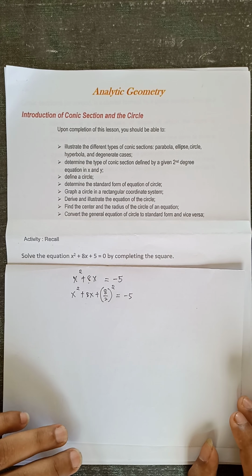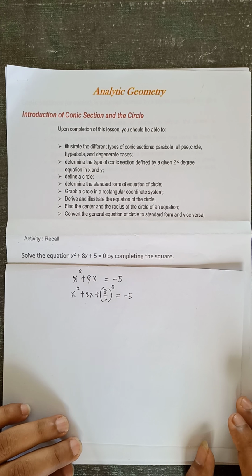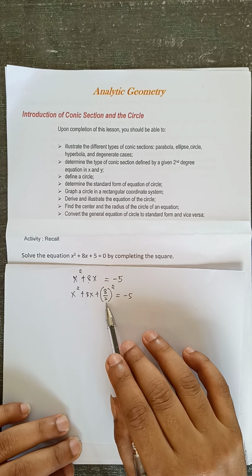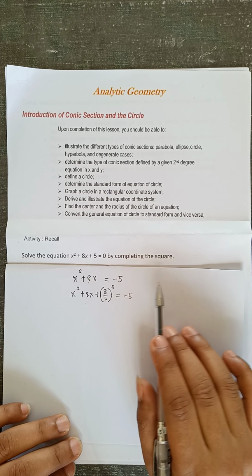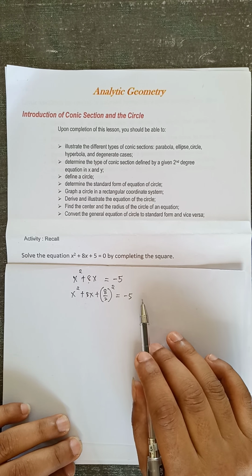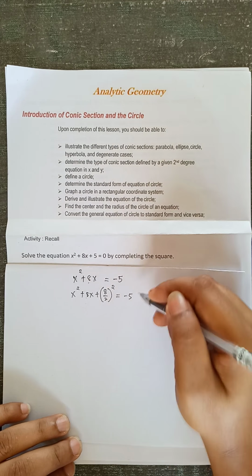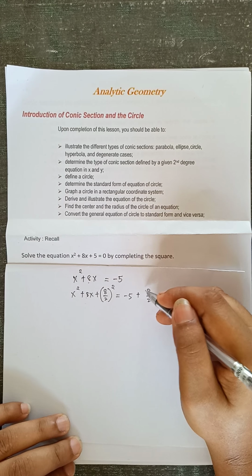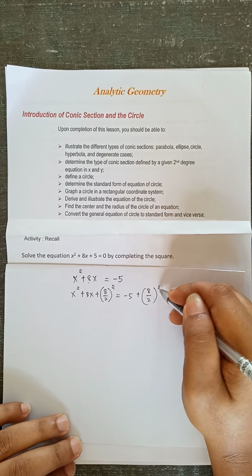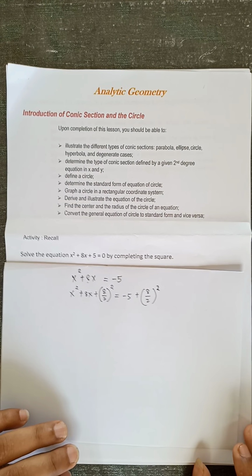So in the addition property, if we add a digit on one side, we will make sure to add the same digit on the other side. So we add the same digit, 8 over 2 squared, on the other side.